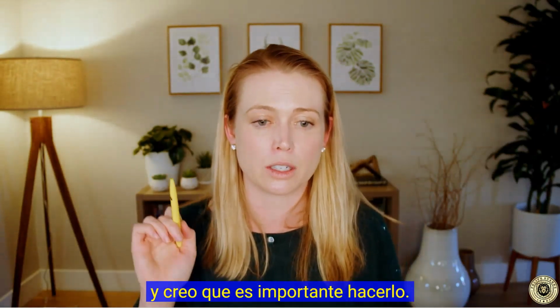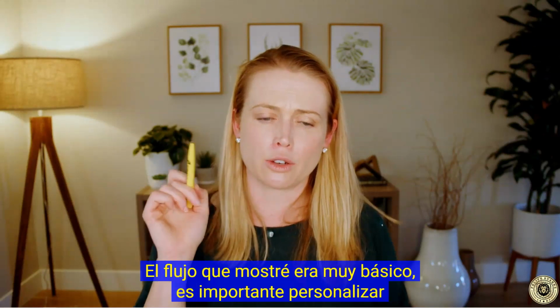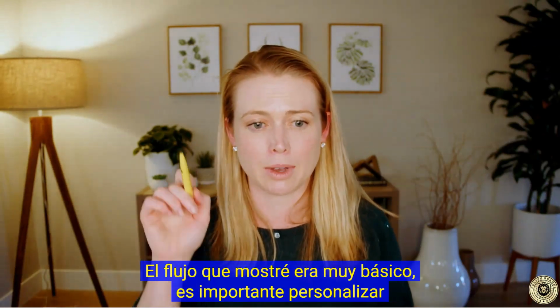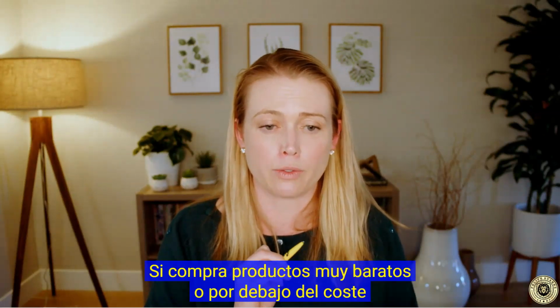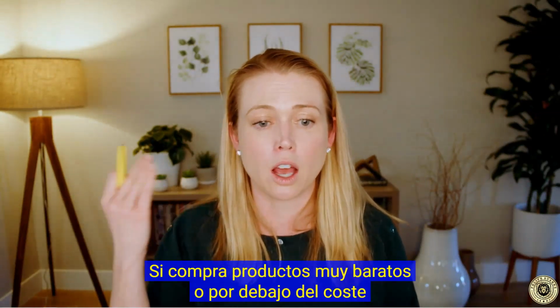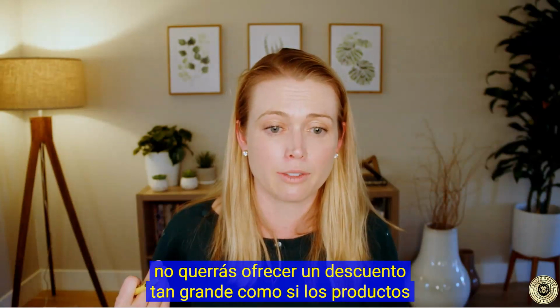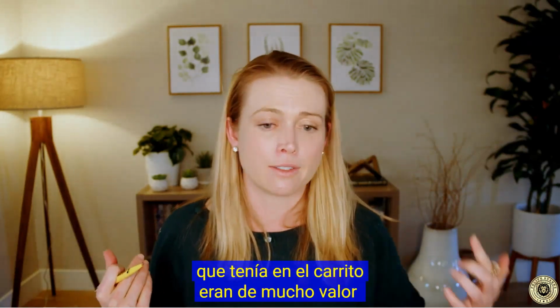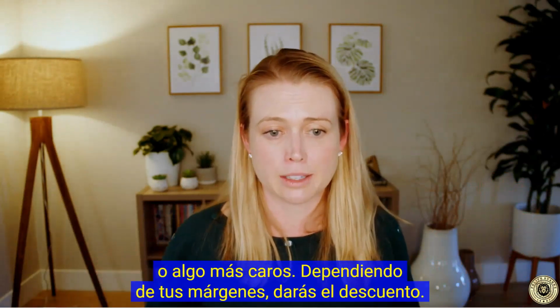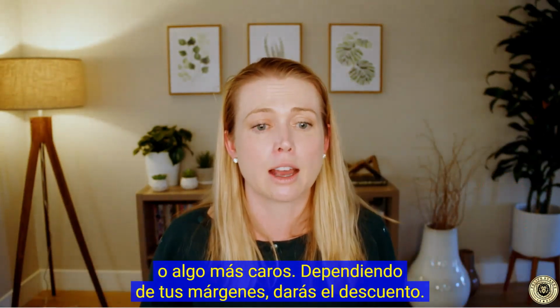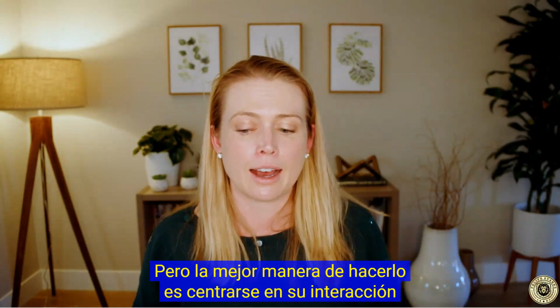The flow that I showed was pretty basic. It's important to customize who receives those discounts based on the products that they're buying. So if they're buying really cheap or loss leader products, you might not want to give as rich of a discount as if they had put something in their cart that was very valuable or a little bit more expensive, depending on your margins and how much discount you can give.